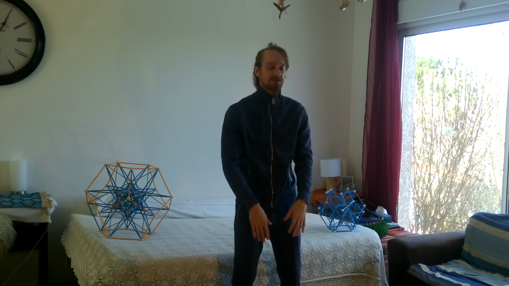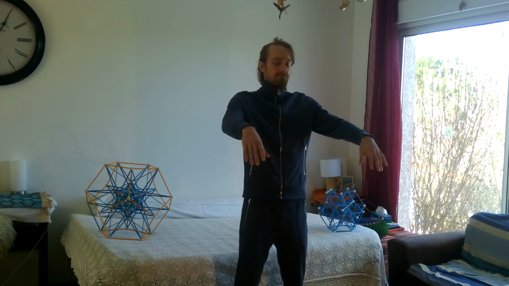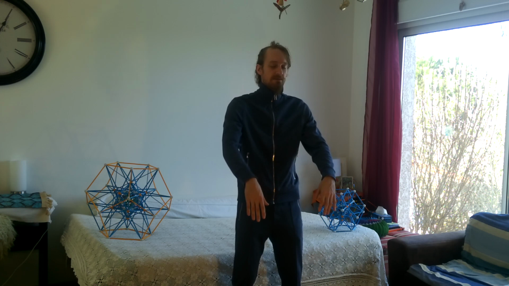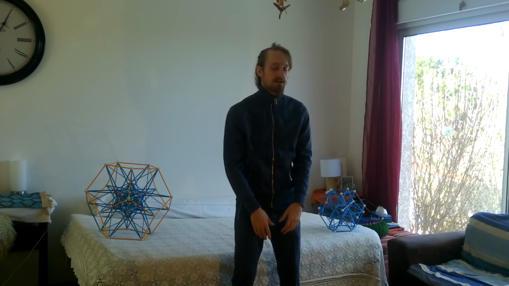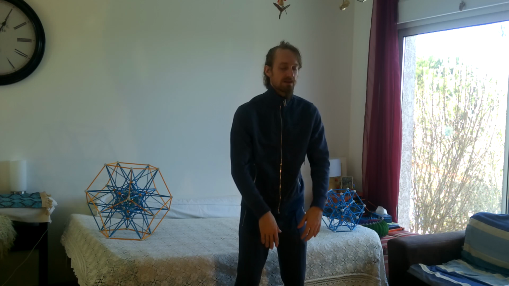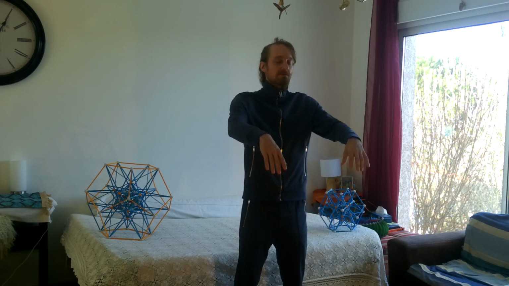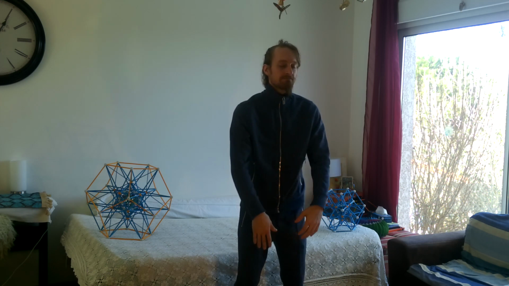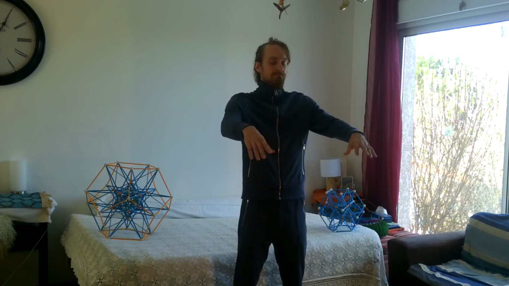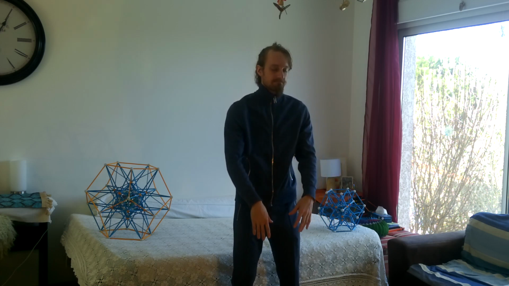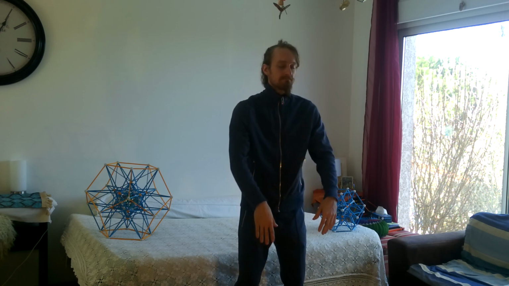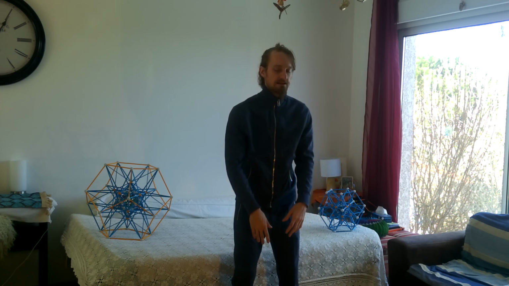Shifting the weight to the front of the foot on the in-breath, and on the back of the foot on the out-breath. And remember, the joints in the wrists, the elbows, and the shoulders are just really relaxed. Remember the importance of relaxation for our energy to flow freely. Breathing deeply in the belly.